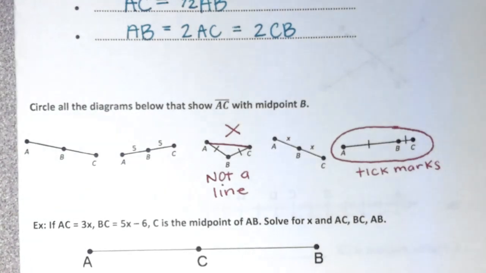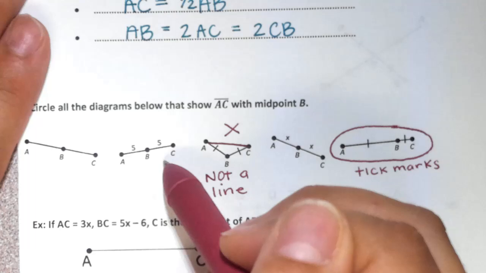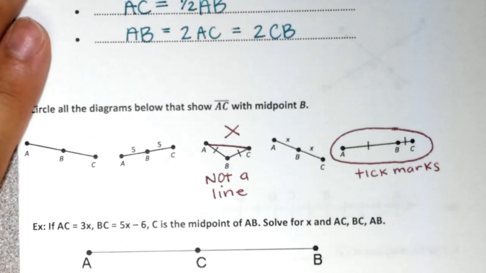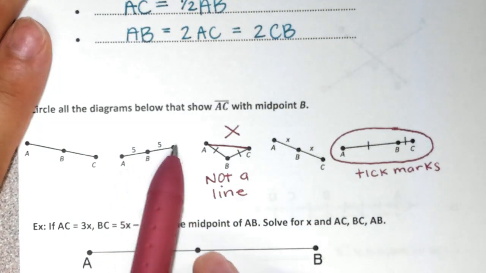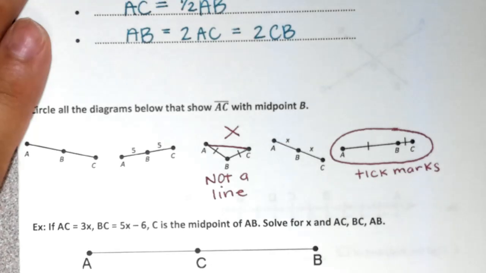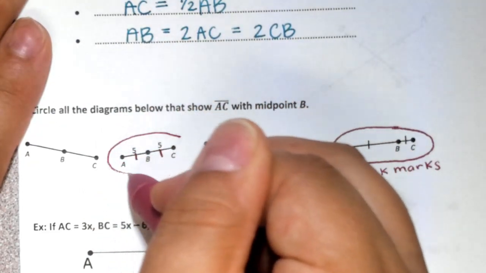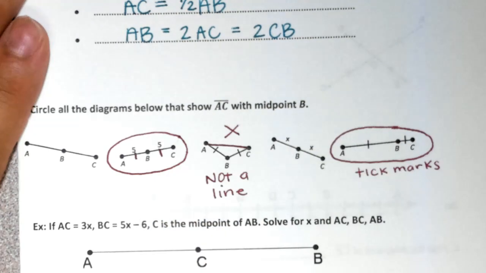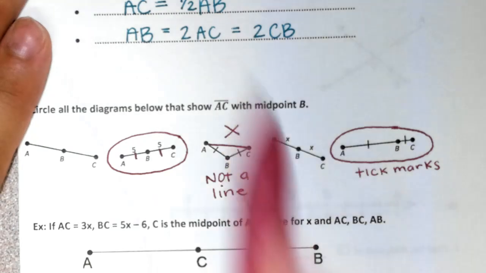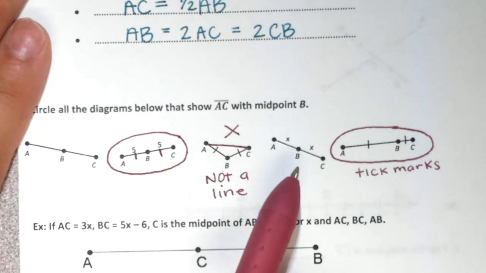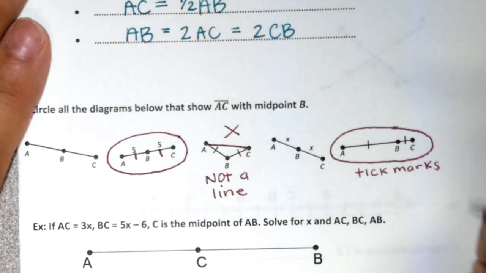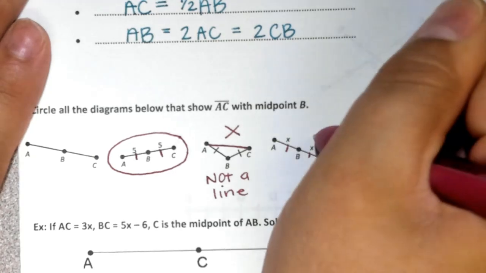Mistakes equal learning. I'm cool with it. Cooper. The second one too. The second one. You did this one? Why? Because it has 5, 5, and it's equal. If it has 5 and 5 and they are equal, what can I add to this picture? I can add tick marks because they're the same, which means B is a midpoint. And Jordan. Second to the right. This one? Yeah. Why? Because they're both X, which means they're the same. I can add tick marks.